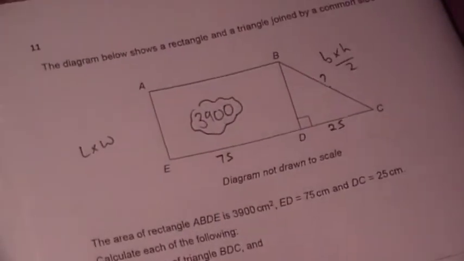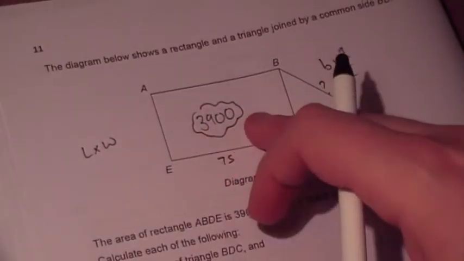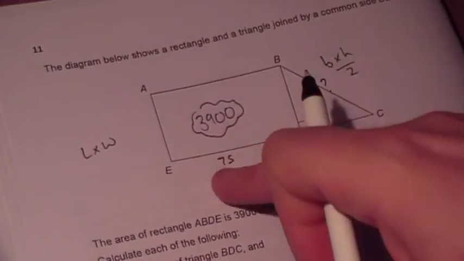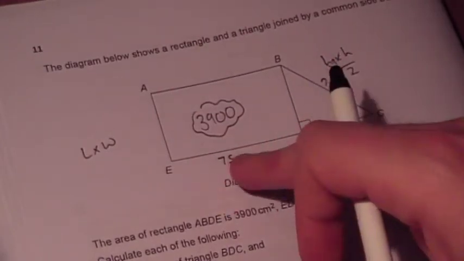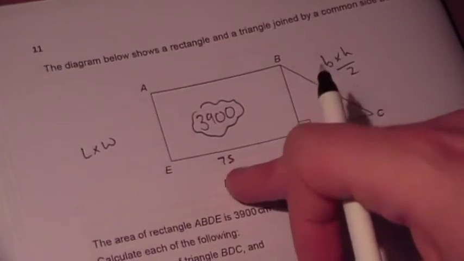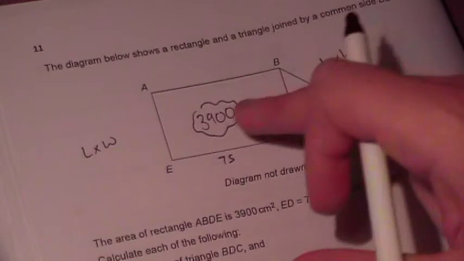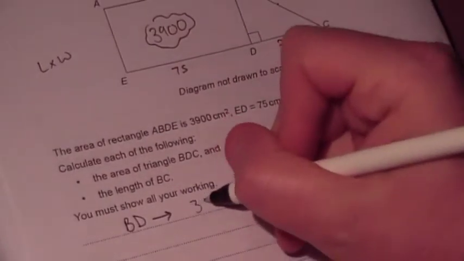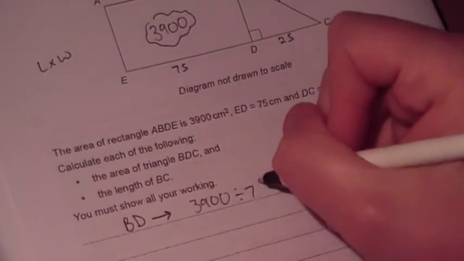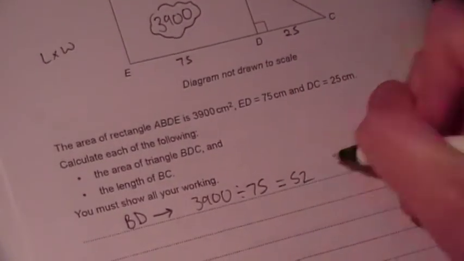Now in the rectangle, we know the area is 3,900, and we know that the base is 75. So these two sides, 75 and BD, multiply to make 3,900. So if we do 3,900 divided by 75, we get 52.